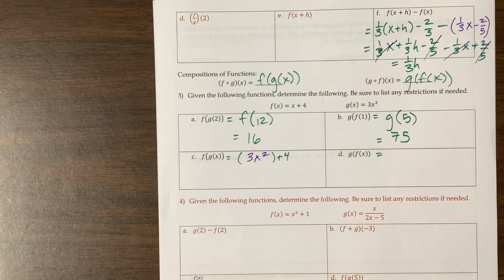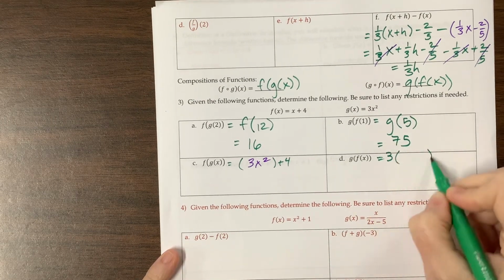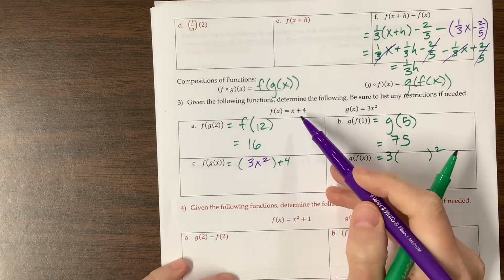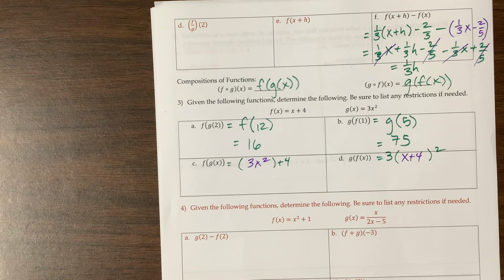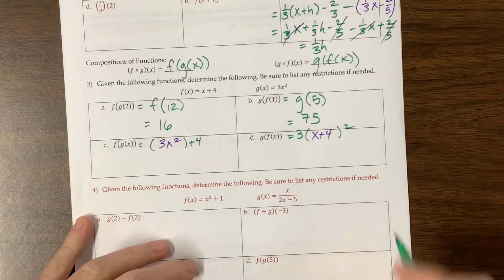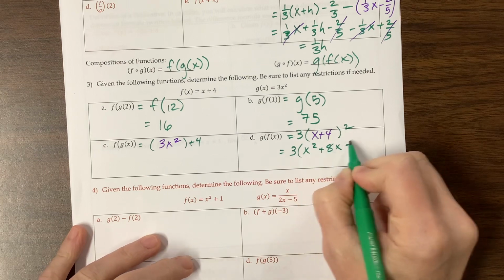So the next one, here's g. g is 3 times something squared. That something happens to be f. And that something happens to be x plus 4. And I would say clean this up a little bit. Can you see my work? There we go. This is 3 times x squared plus 8x plus 16.